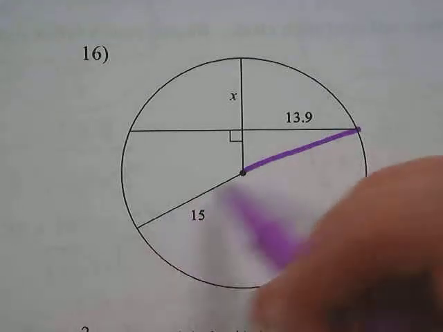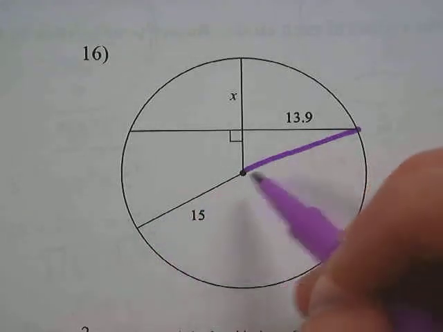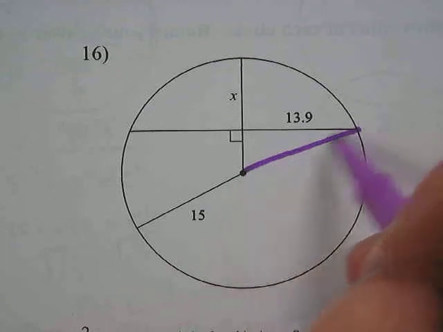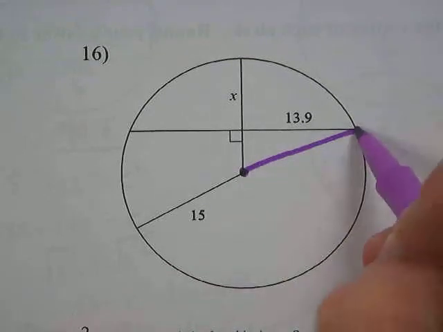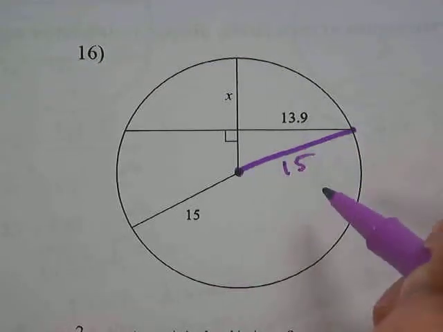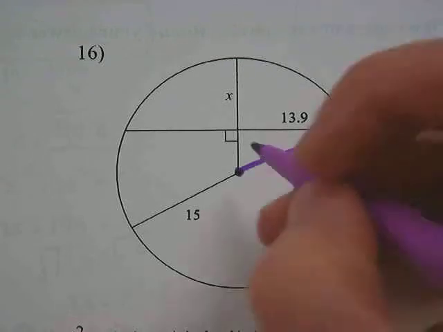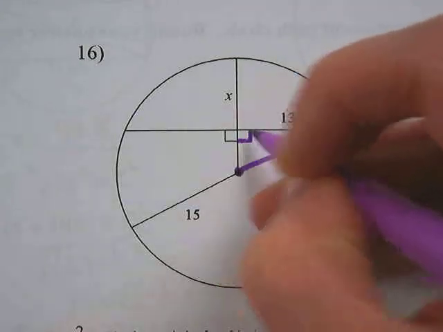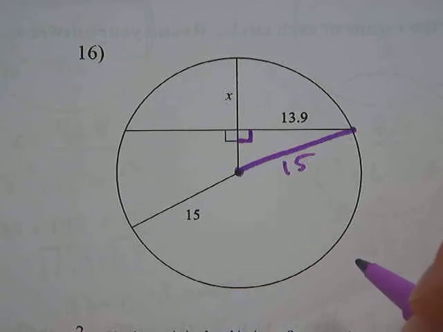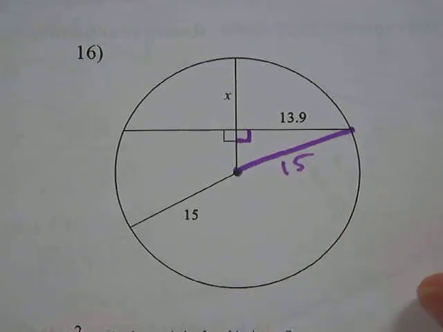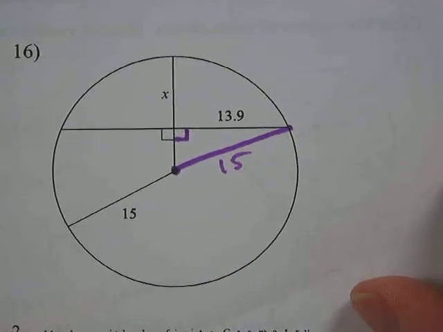So this radius here is 15. So that means that this radius from here to the edge will also be 15. Okay, now we've got this right triangle going. So I can use the Pythagorean theorem, a squared plus b squared equals c squared, to continue solving this one.